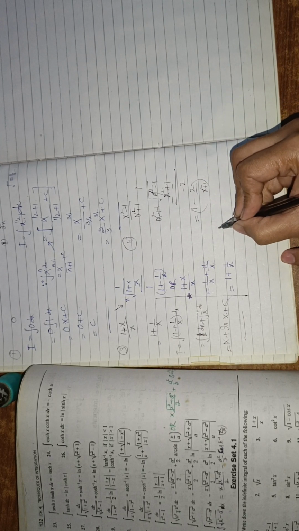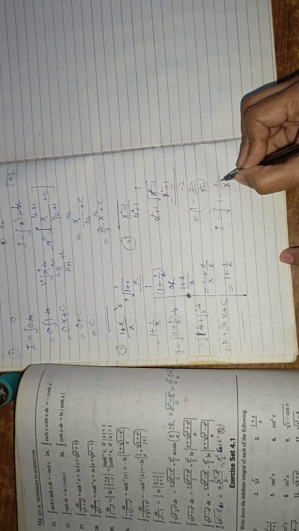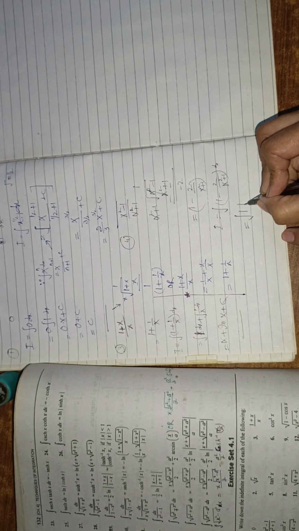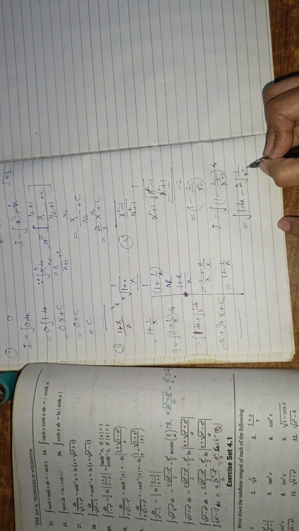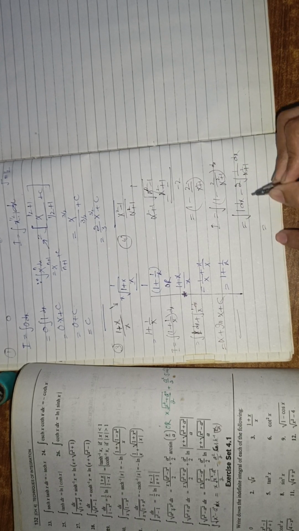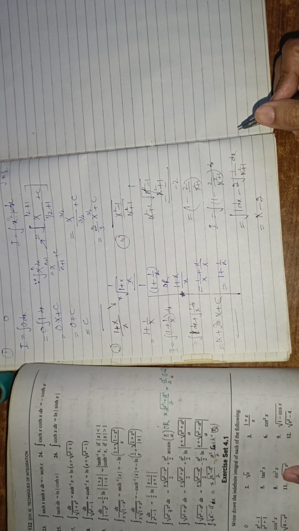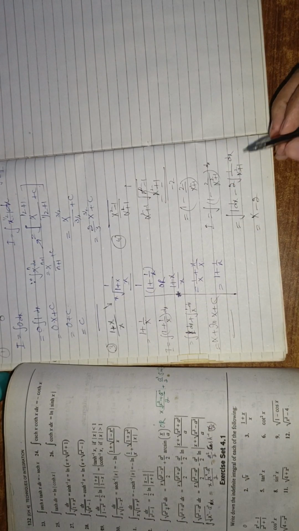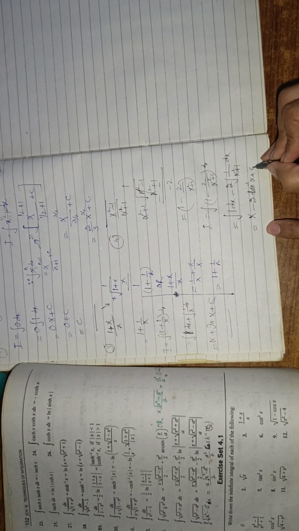Now apply the operator of integration on it, and we will get the integral of 1 minus 2 upon x square plus 1 dx. Now apply integration separately on both expressions, and we will get this. Integration of 1 is equal to x minus 2, and by using formulas of integration, we have formula number 17, which is the integral of 1 upon x square plus 1 is equal to tan inverse x plus c.